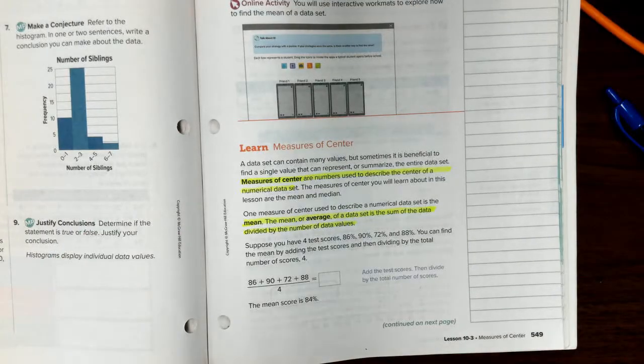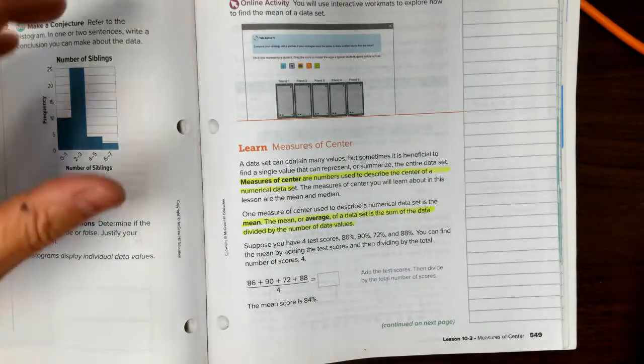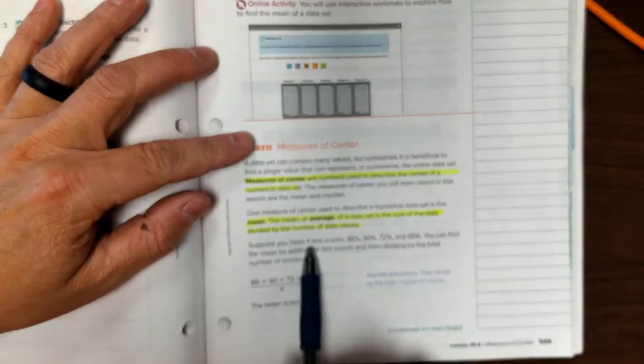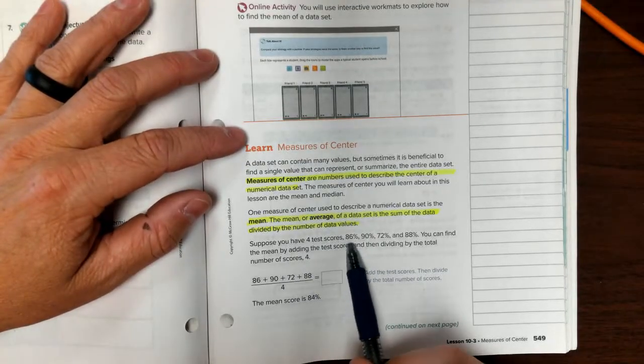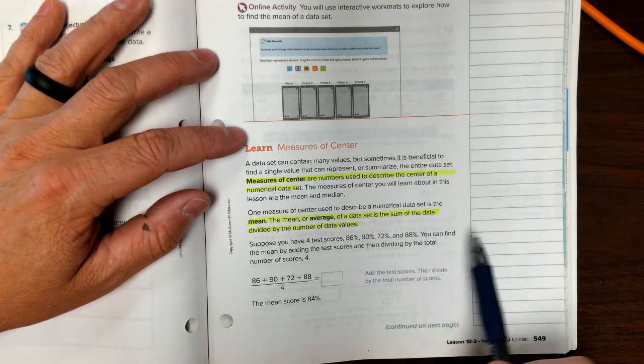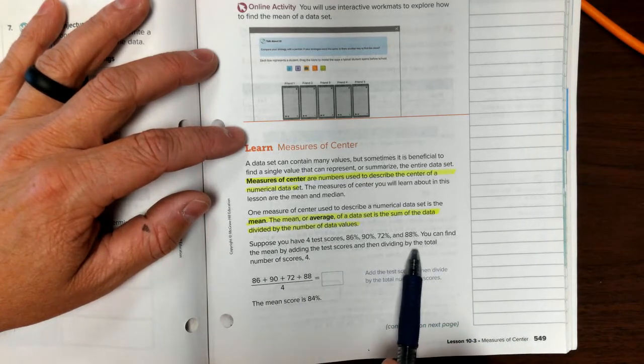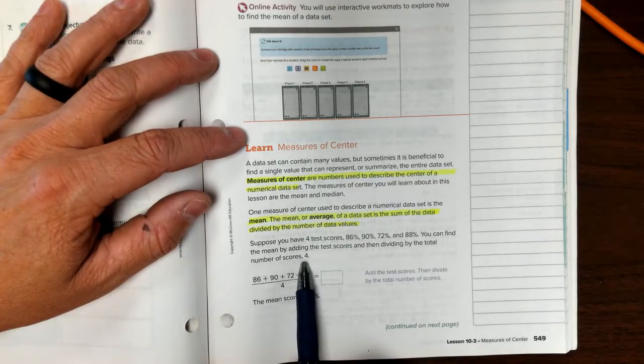Okay, so suppose you have 4 test scores. And you could probably do this with your test scores in IC if you wanted to find your overall average. But suppose you have 4 test scores: 86, 90, 72, and 88%. You can find the mean by adding the test scores and then dividing by the total number of scores, 4.